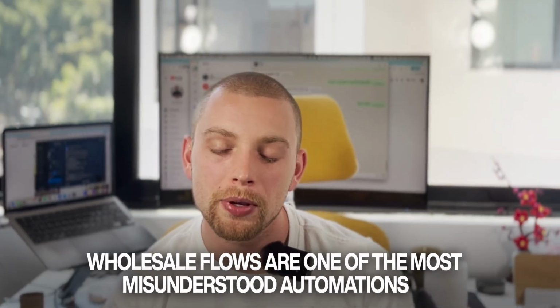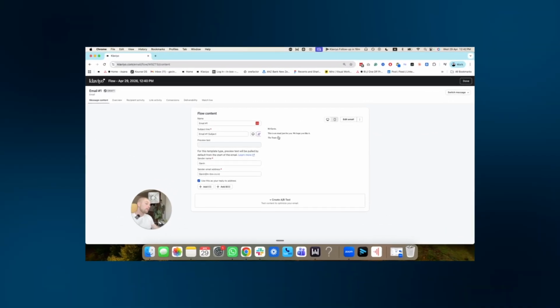Wholesale flows are one of the most misunderstood automations when it comes to building email automations in Klaviyo.